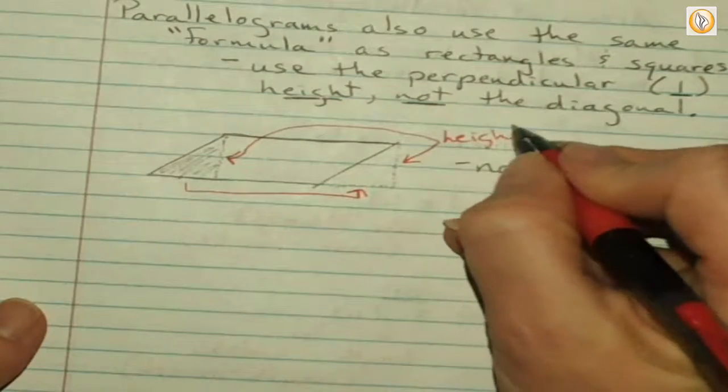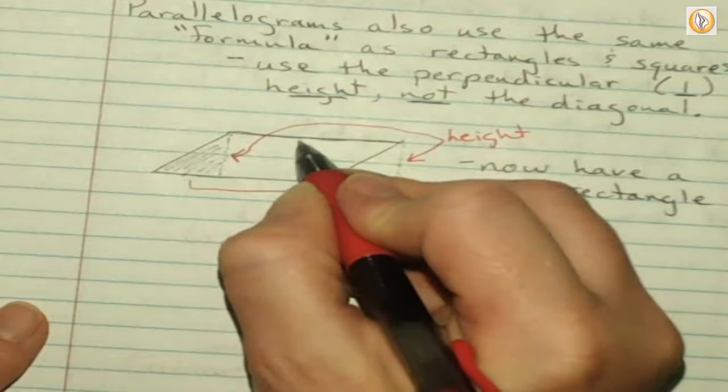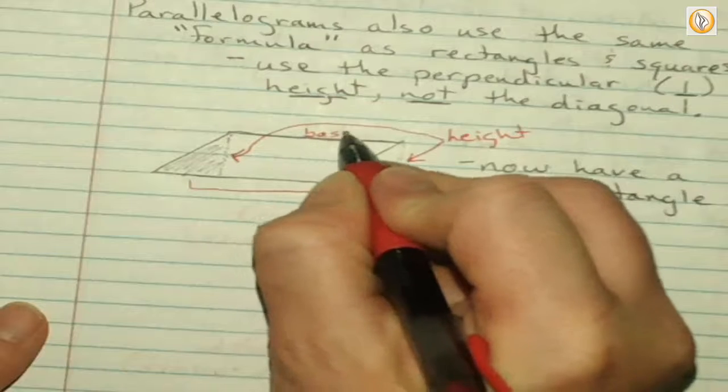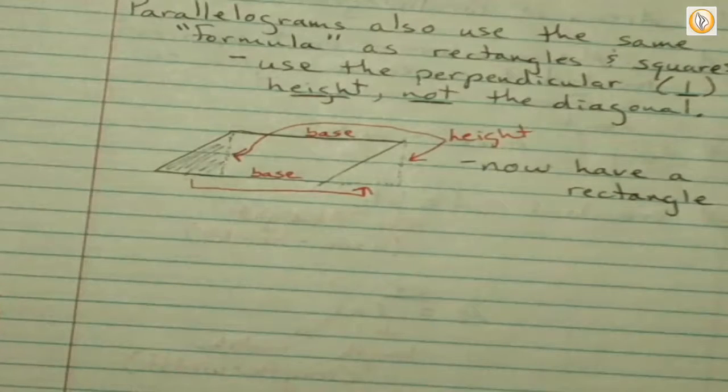That's your height. And of course, your base is either this right here or this right here. Either one.